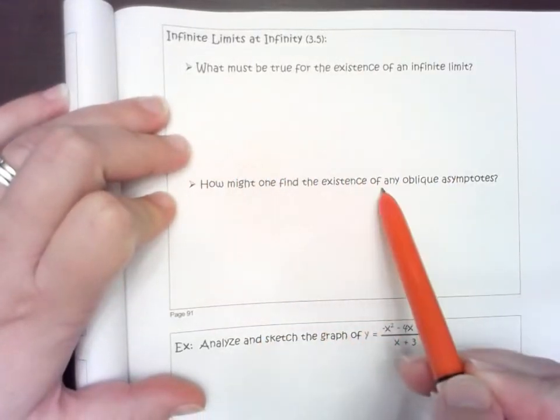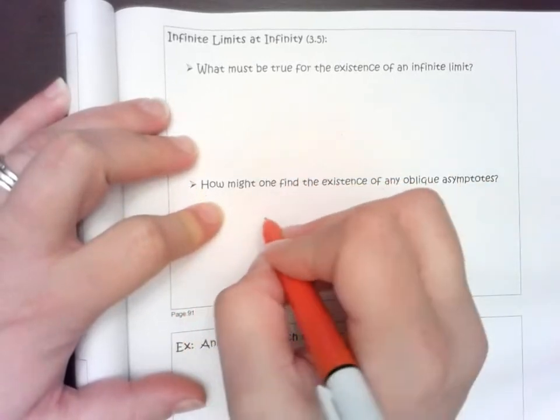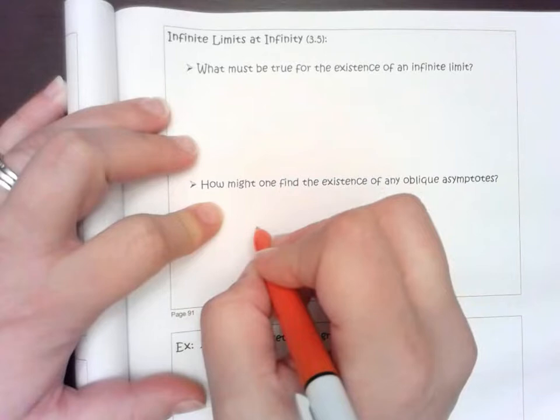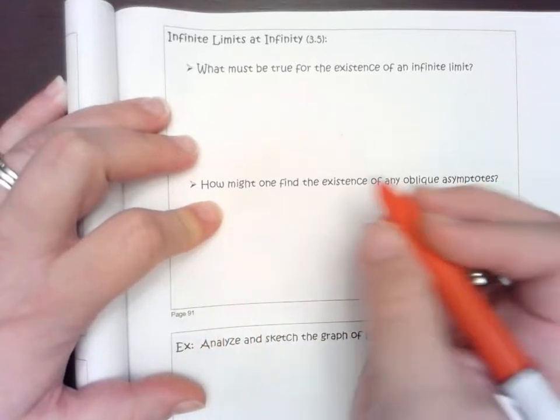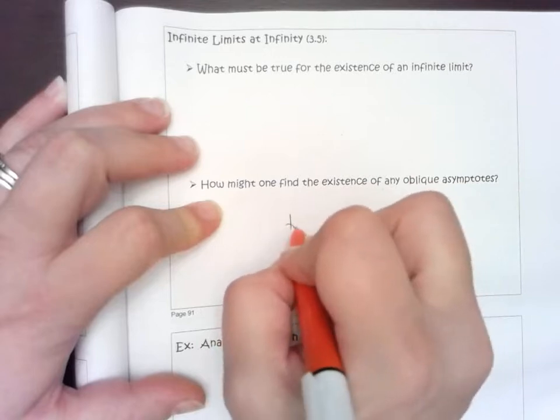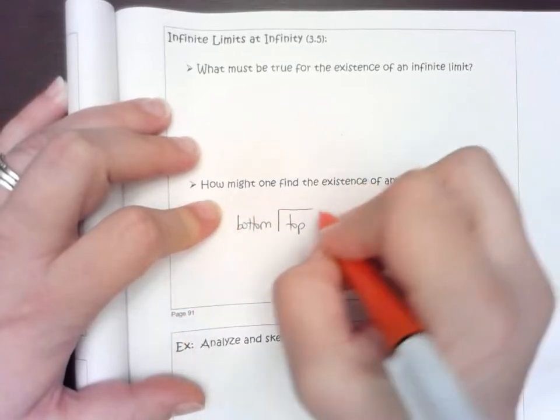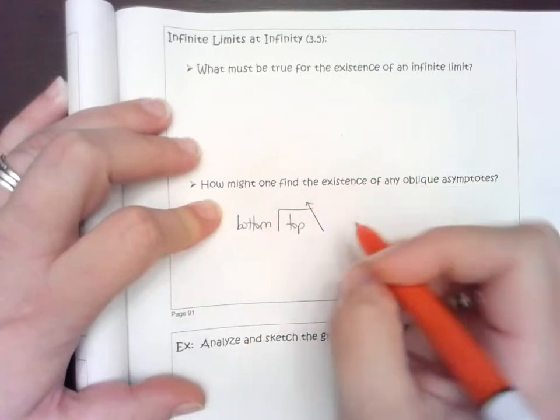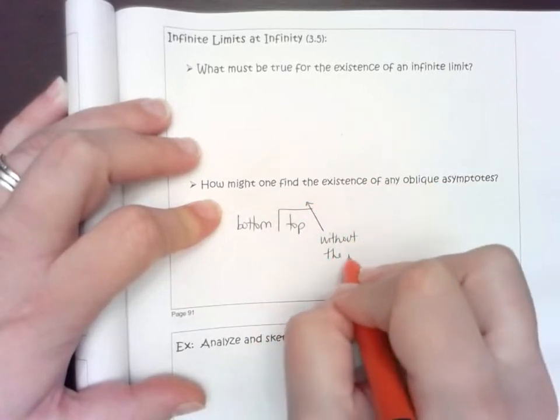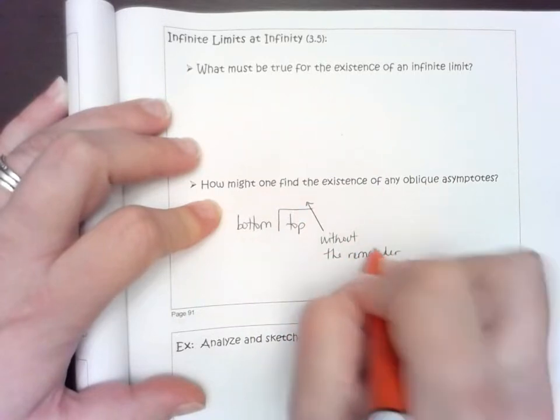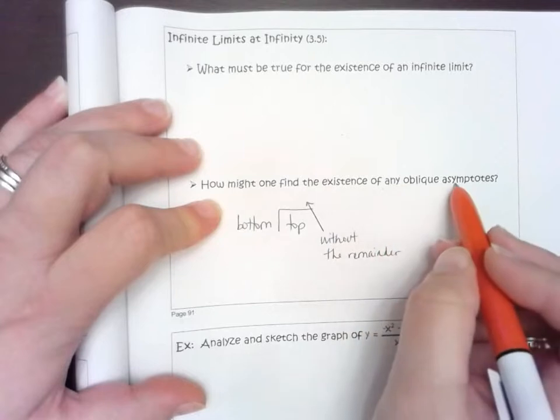How might you find the existence of an oblique asymptote? Okay, this is important. If you have a fraction, a polynomial fraction, polynomial in the top, polynomial in the bottom, a rational expression, if you will. You'll take the top, you'll divide by the bottom, and what ends up here without the remainder is the equation for the function, or is the equation for the graph of the oblique asymptote.